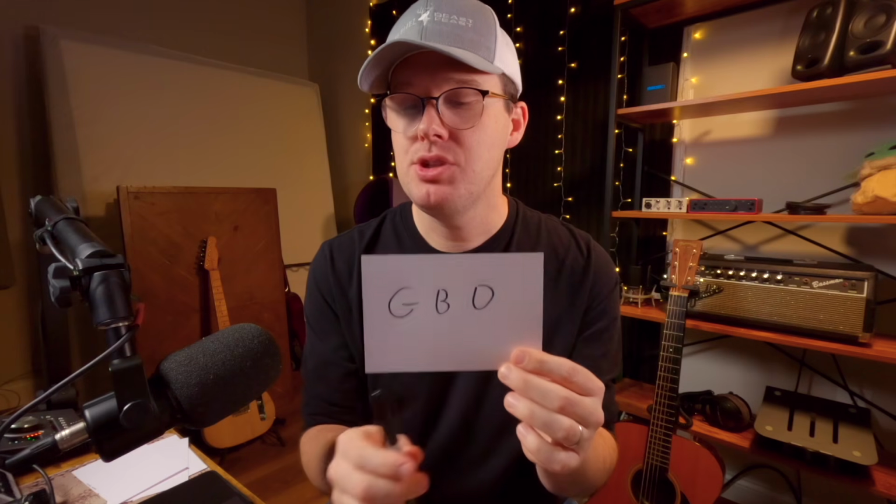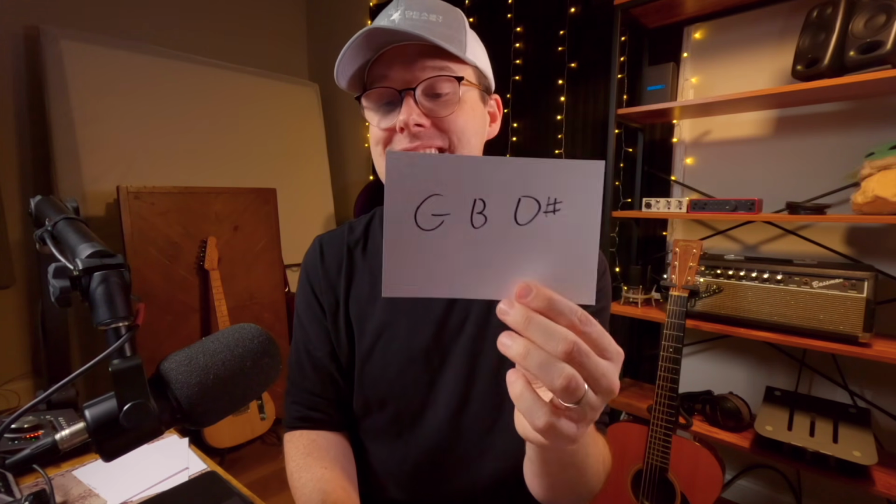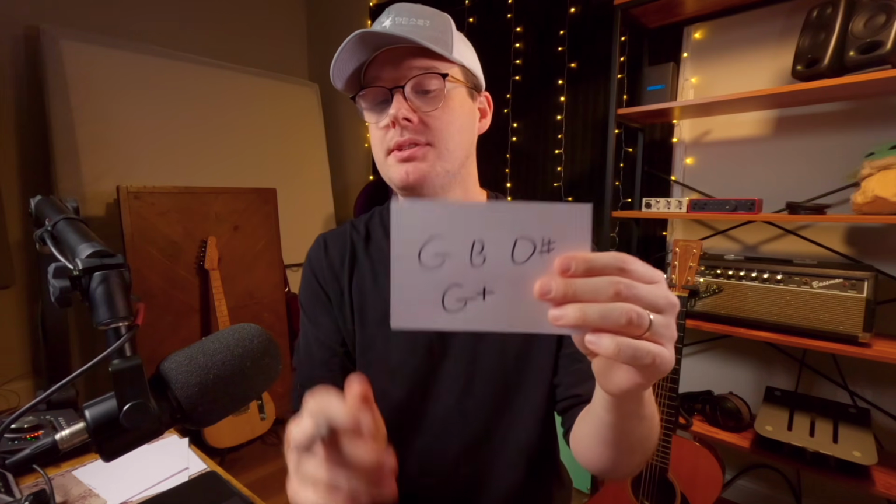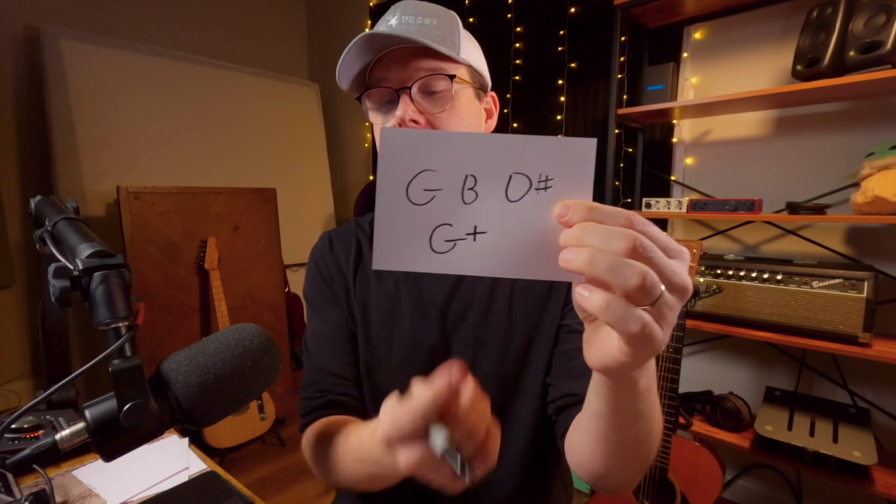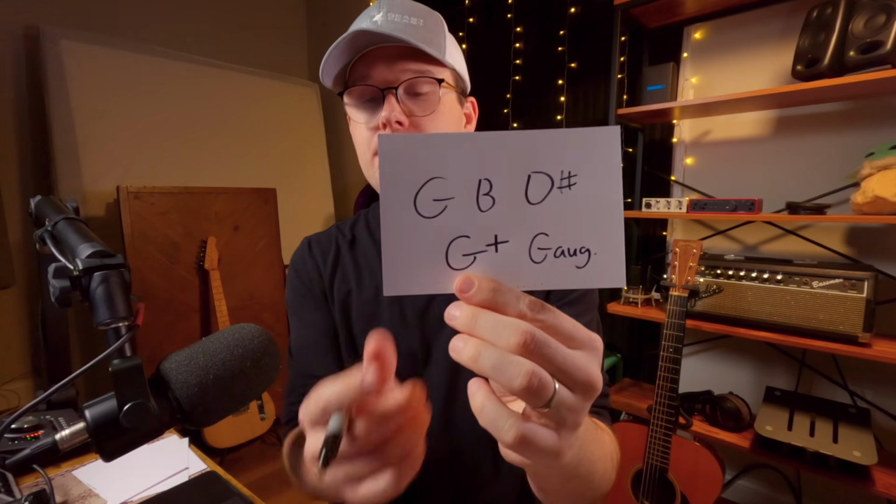So instead of it being GBD, we're actually going to make it G, B, D sharp. This is known as an augmented chord. We can write this a couple of different ways. You may see it with a plus sign like this. That means G augmented. Or you may just see G followed by AUG. So G aug, G plus, however you want to write it, it's going to be the same.